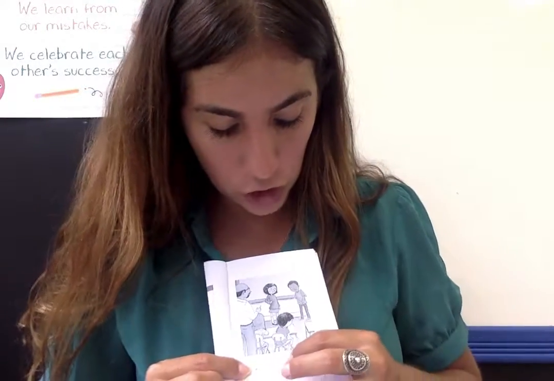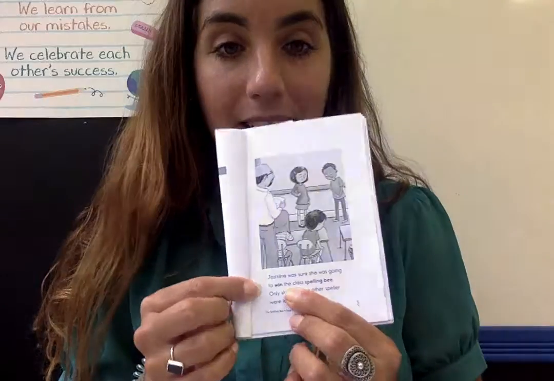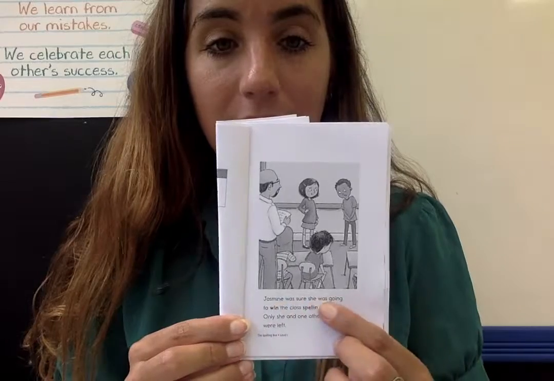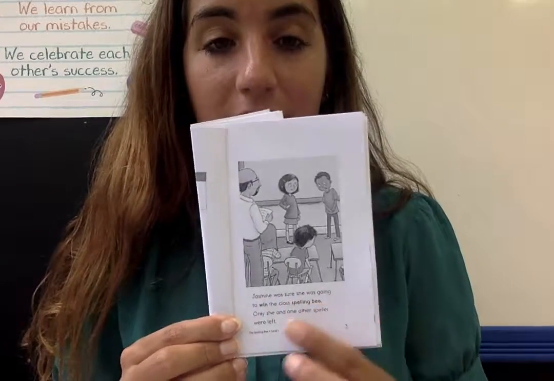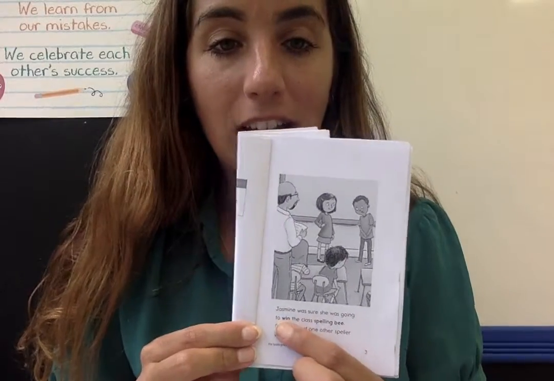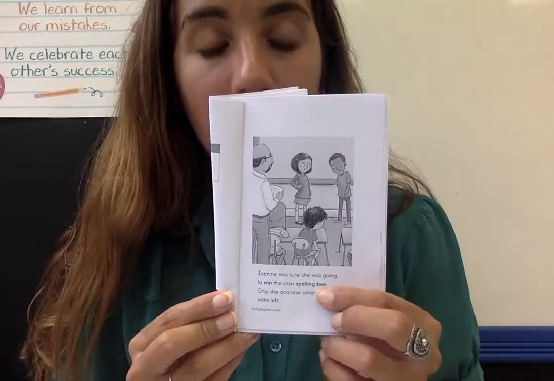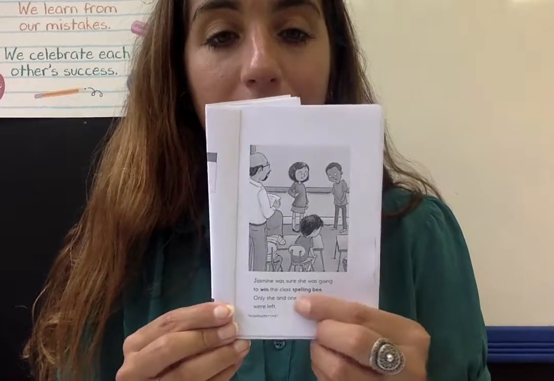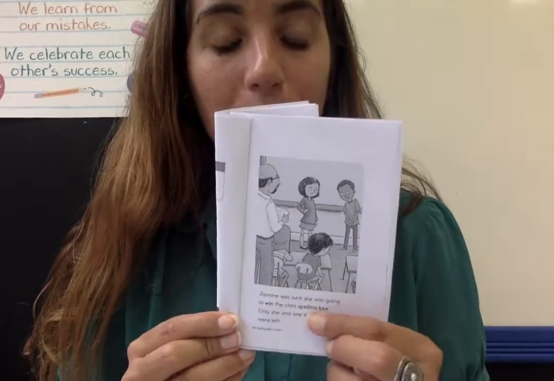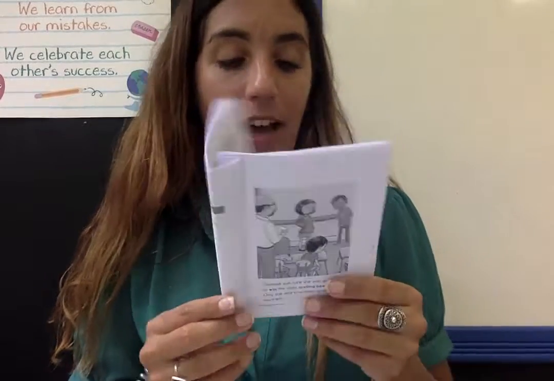But we would read the sentence. Jasmine was sure she was going to win the class spelling bee. So this is the sentence here. And there is our word to know in action. It's actually our verb in action. And spelling bee is another of our vocabulary words. And it's the noun that's right there in bold letters.